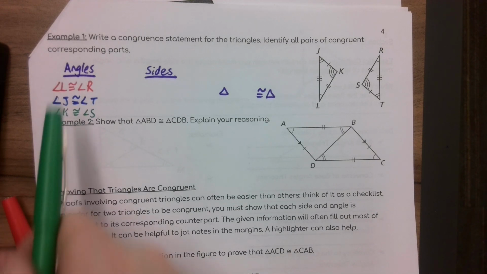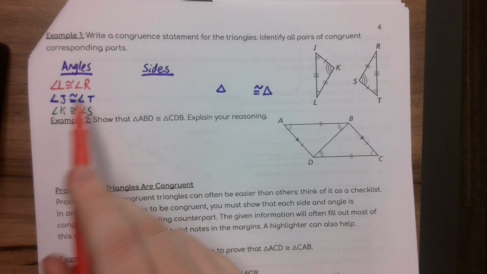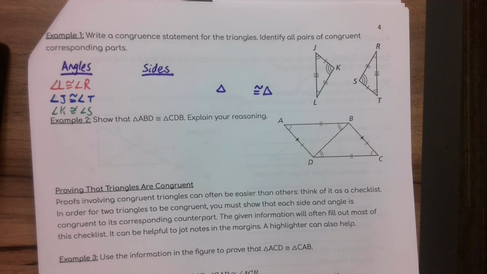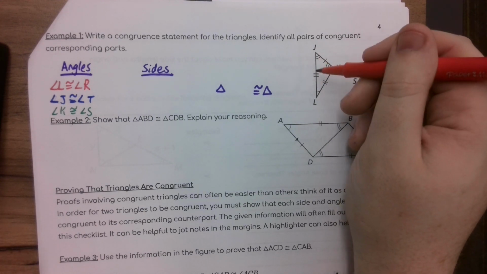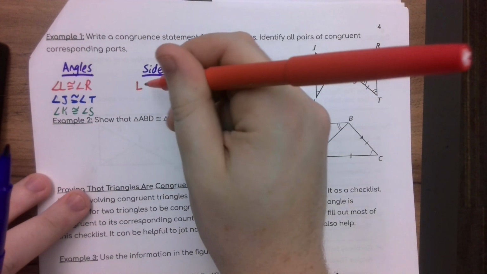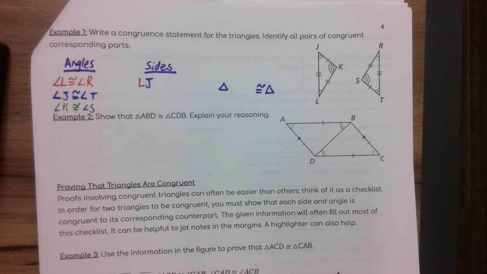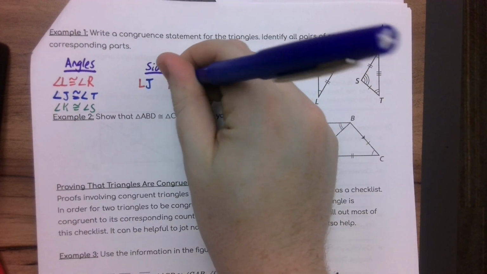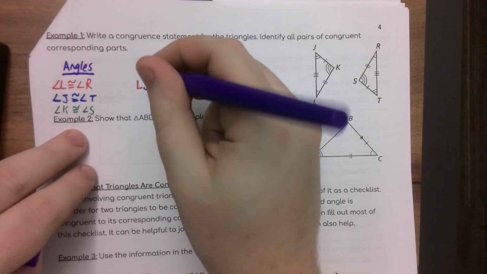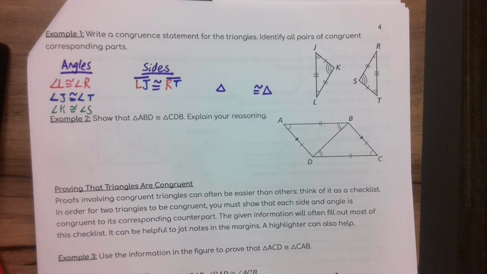All right, folks. So when we match up these angles, we can see that L is congruent to R, J is congruent to T, K is congruent to S, right? Well, my recommendation is when you're putting together your sides, first note that the side LJ will be this left side here. I'm going to start by just putting in those two letters and seeing what they match up with. L matches to R, J matches to T. So just by knowing that LJ is a side here, and knowing that L is congruent to R, J is congruent to T, I can finish the statement.